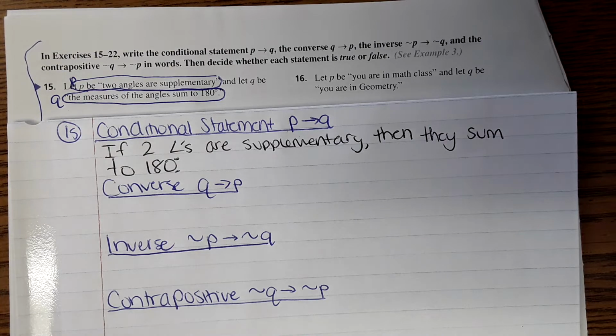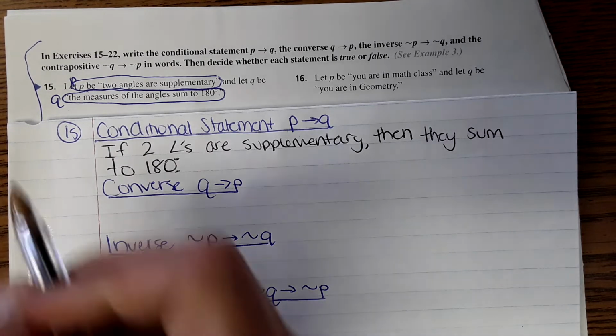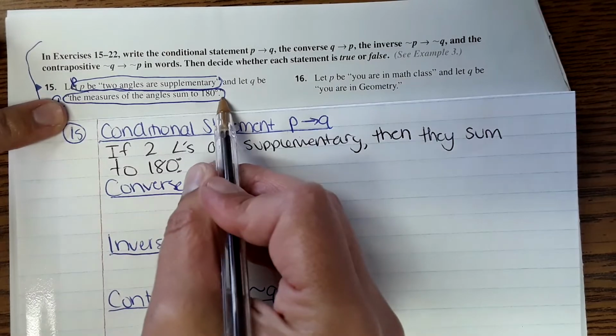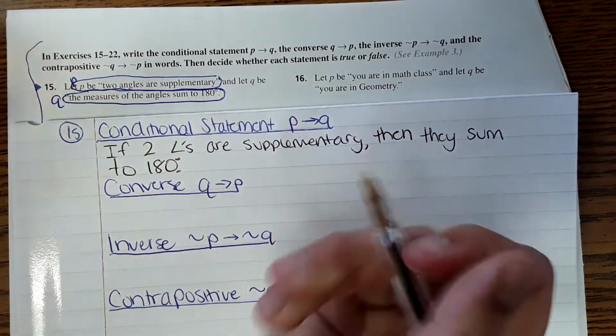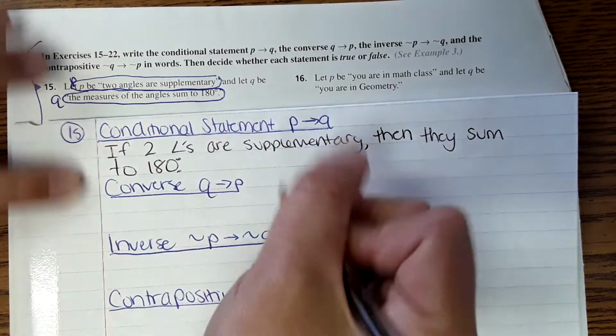Okay, so the converse, we have to put Q, then P. So it'll be if the measures of the angles sum to 180, then the 2 angles are supplementary. So just putting it in the other order.